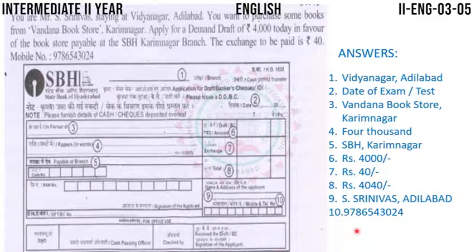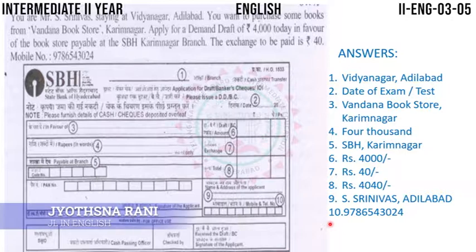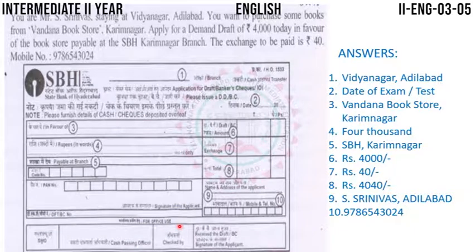9786543024. So this way you have to fill it. No need to draw the form. Just fill in serial order and don't touch this office purpose space here.